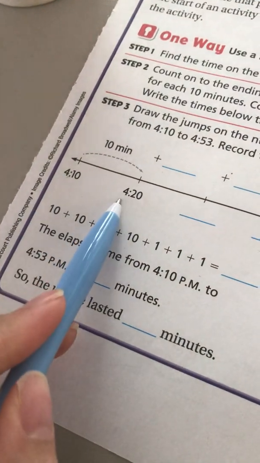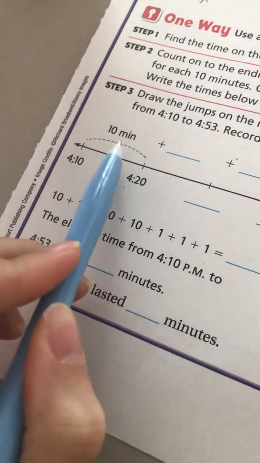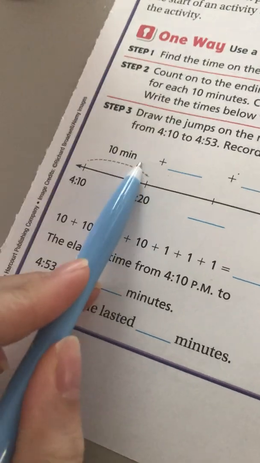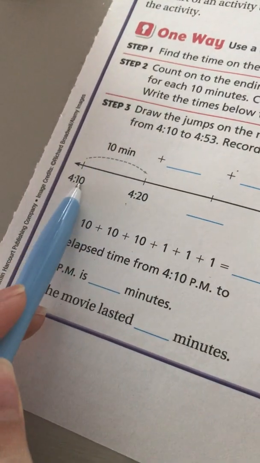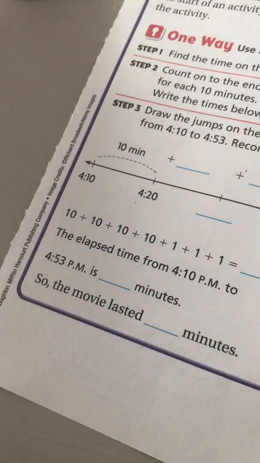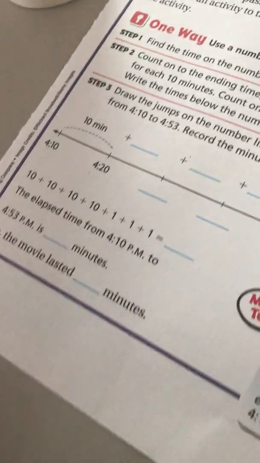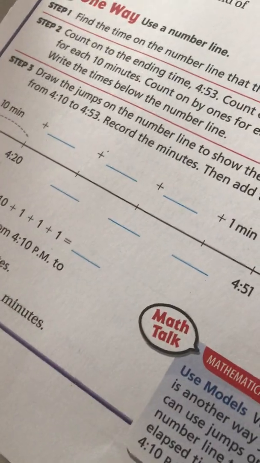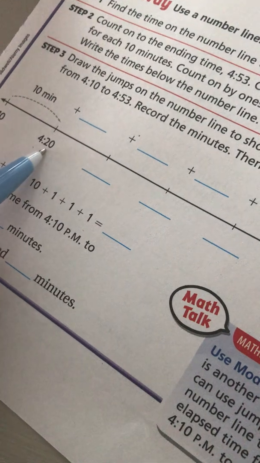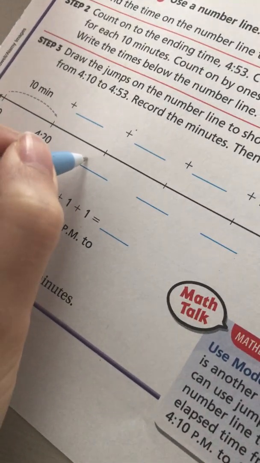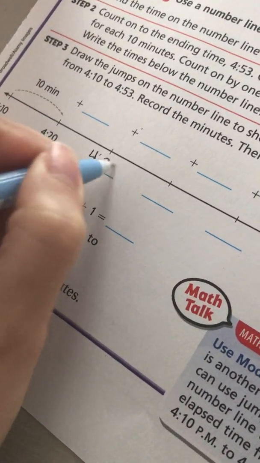And the second spot on our number line is 4:20. And up here it's showing how much time that is, which is 10 minutes, right? 10 to 20, you've passed 10 minutes. All right, now we're gonna do another jump, and I can tell that it's going by tens, so another 10 would be 4:30.